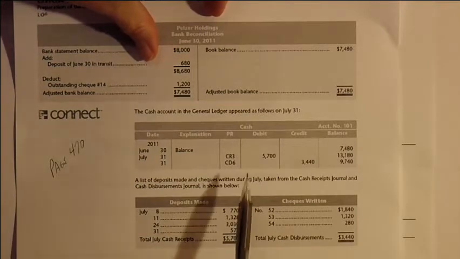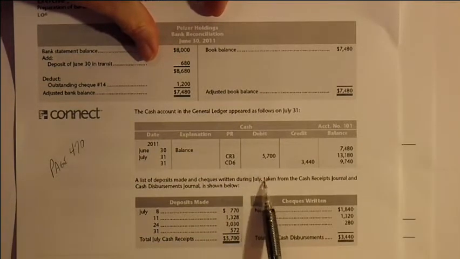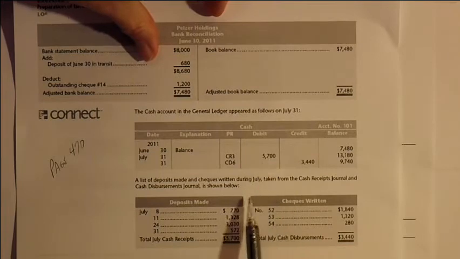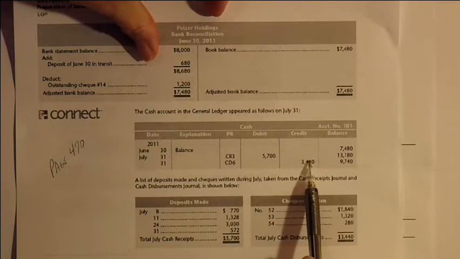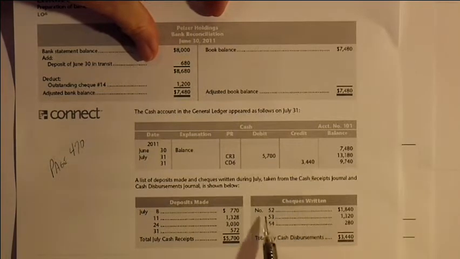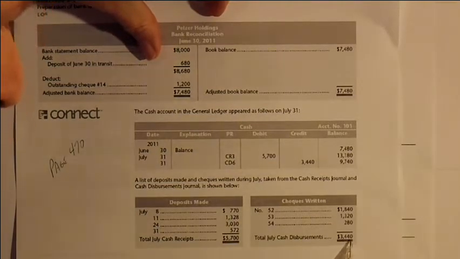In a simpler form, you may see those deposits listed out individually in the general ledger, but here they've just shown us the total and what makes those up. Same with the checks, the credits, the reductions of our bank account that we've recorded. We wrote 3 checks in the month. Obviously, we're not a very big company. Those checks totaled $3,440, and that reduced our bank balance.